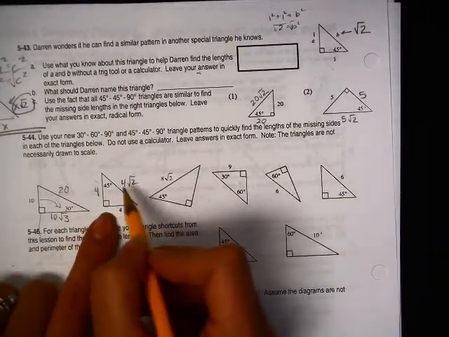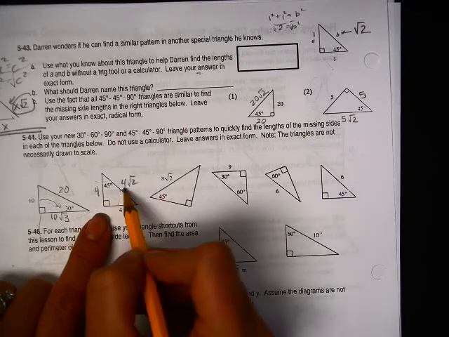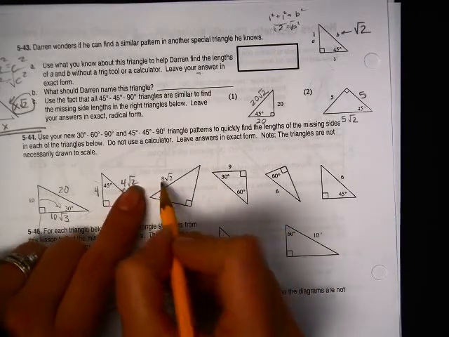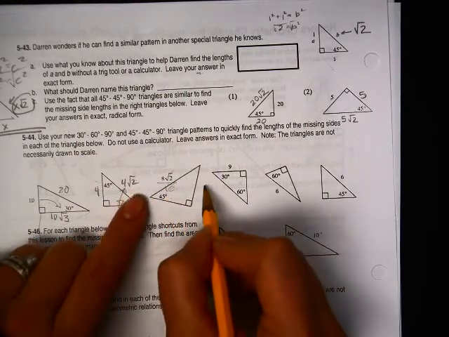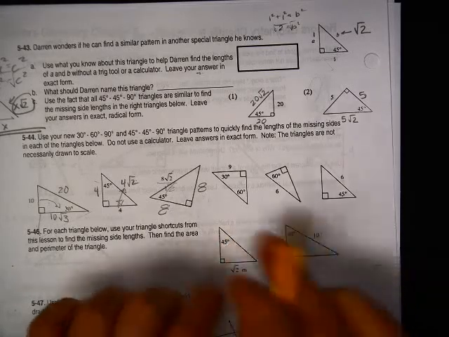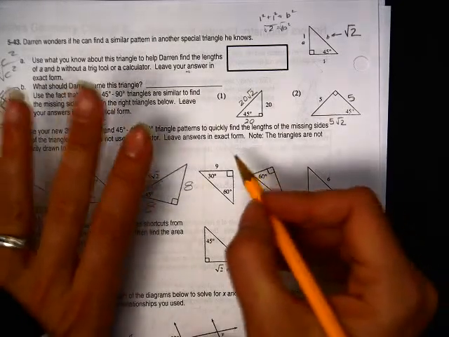And to go from here to here, I multiply by root 2. That's the math that's kind of happening. So to go backwards, I'm going to divide by root 2. So if I divide this by root 2, those are going to cancel and leave me with an 8 on both of them. Now, this one is tricky. It's very purposely drawn not to scale, so you have to figure out what's really happening.